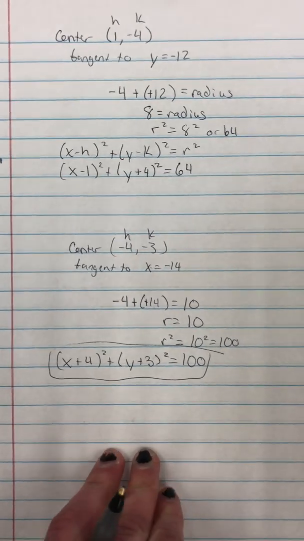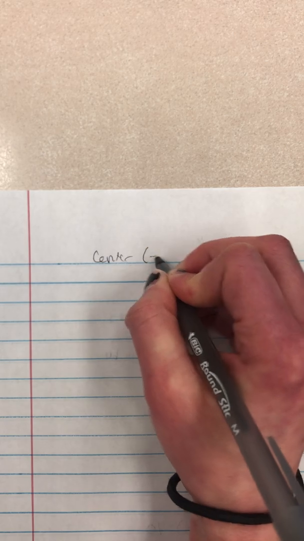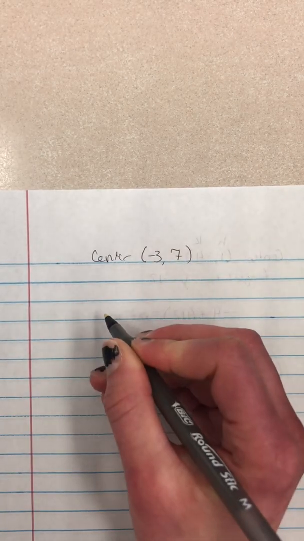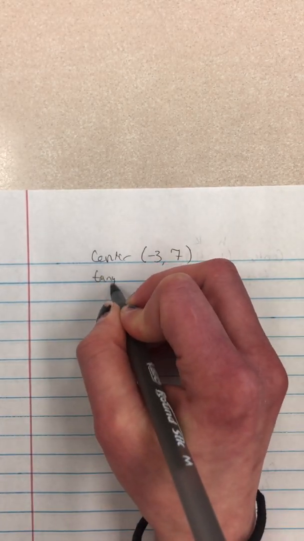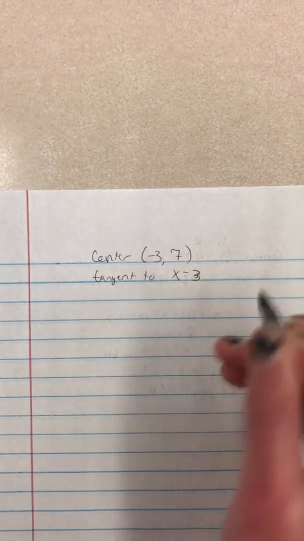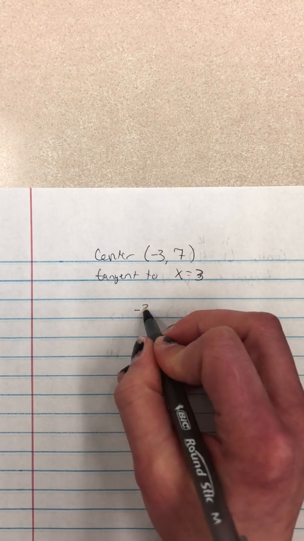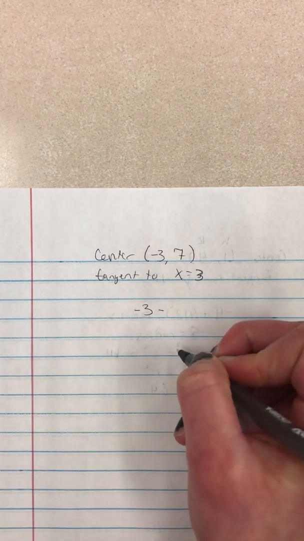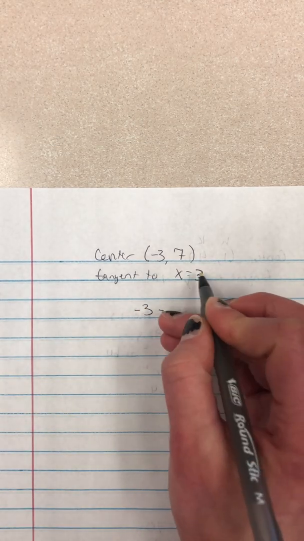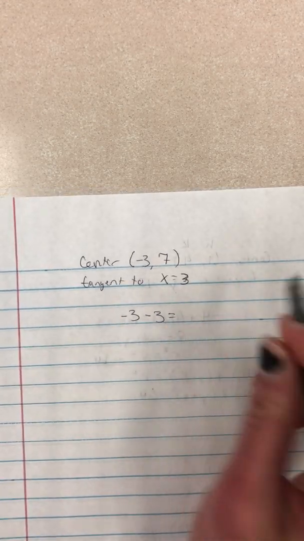We have one more example, and then we will be through for today. The center is going to be negative 3, 7. The tangent, x equals 3. So again, we have an x value, so we're only going to be looking at the x numbers. We're going to take our center point, or negative 3, subtract our x value of our tangent line, which is 3. And then we're going to make whatever this number is positive.